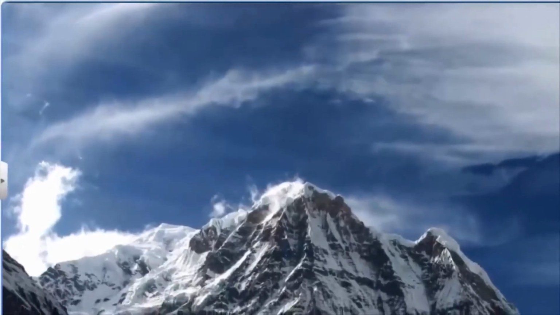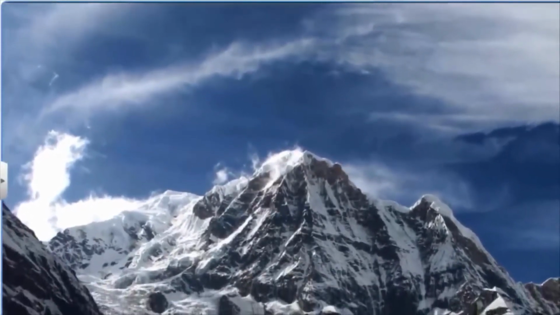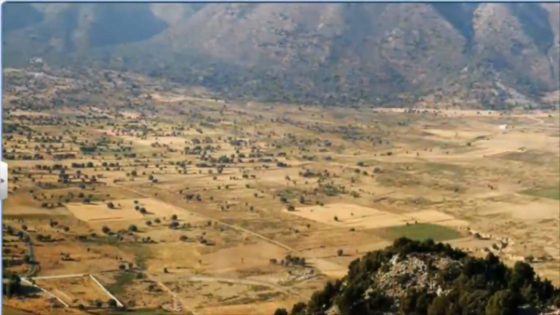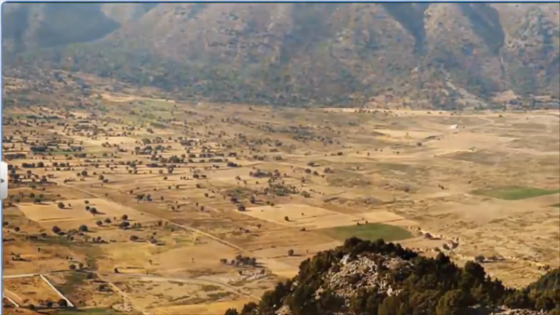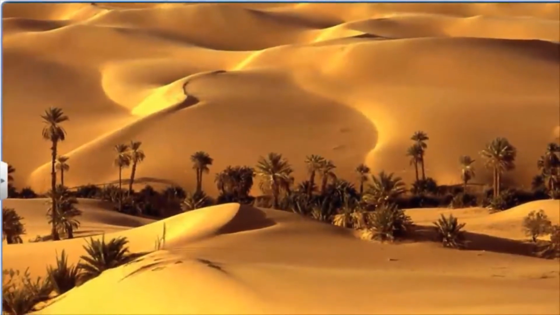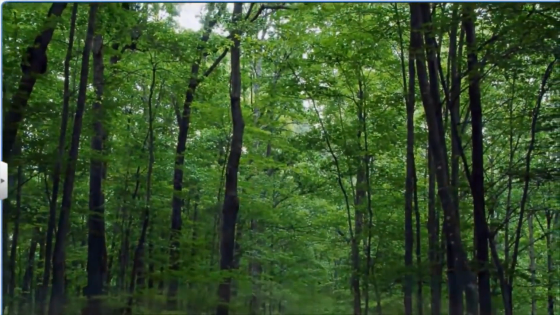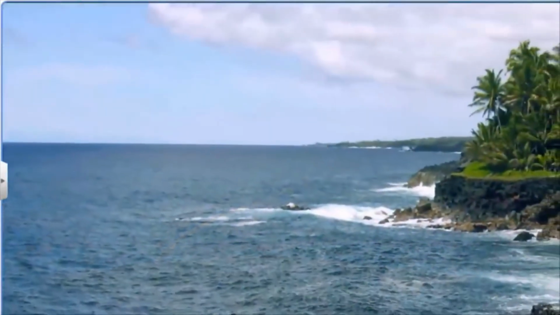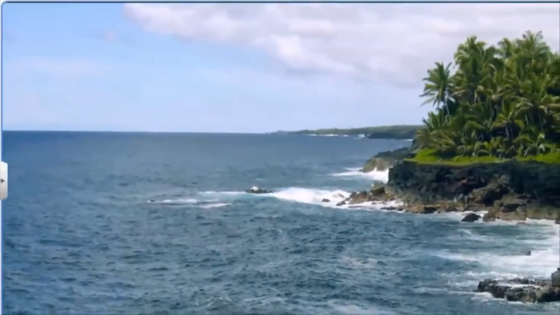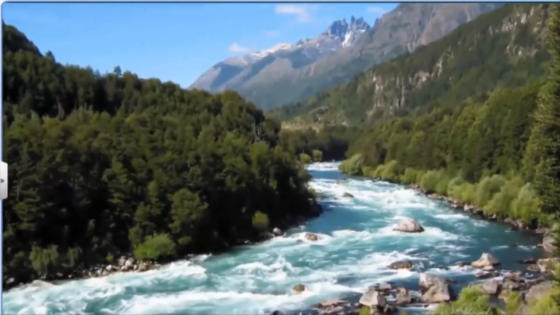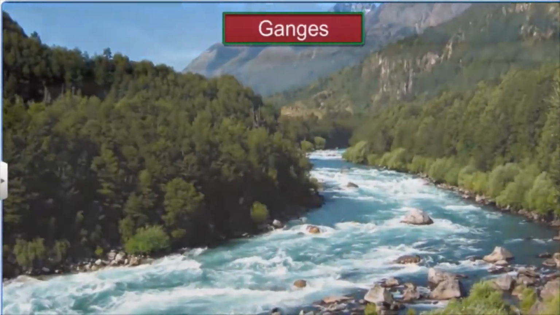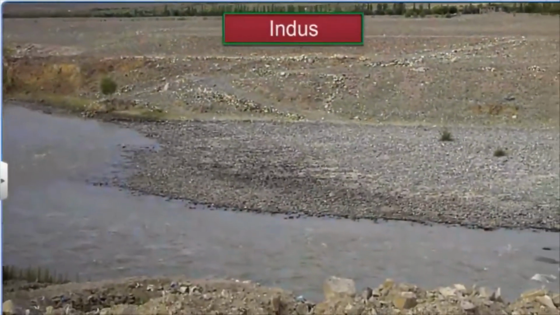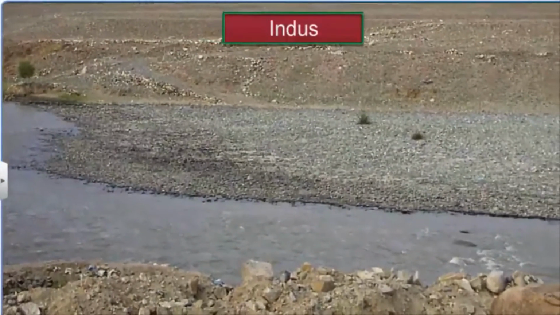India has widely different geographical features, from lofty mountains in the north to vast plains and plateaus in the central region, from deserts in the west to dense forests in the east, and islands in the south, besides a long coastline. The mountains allow perennial flow of rivers like the Ganges, the Brahmaputra, and the Indus. They enhance tourism and ecological prospects too.